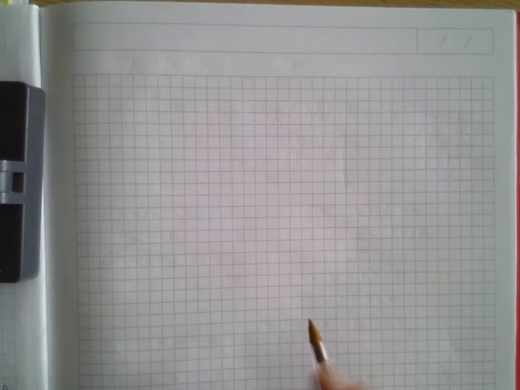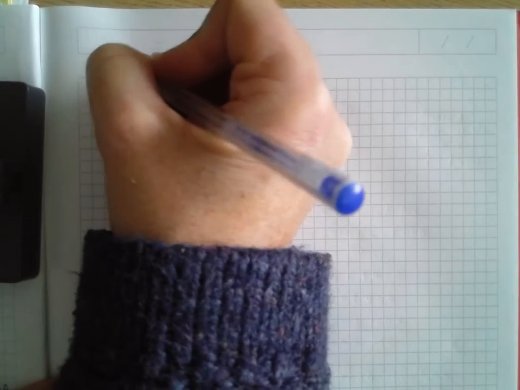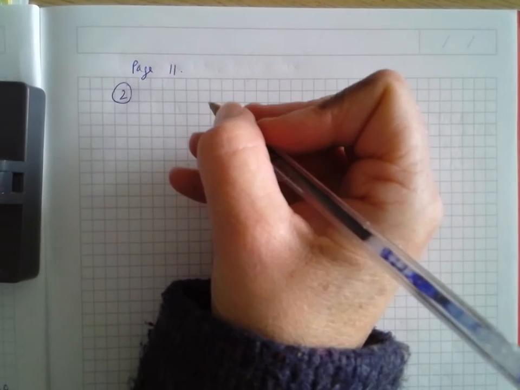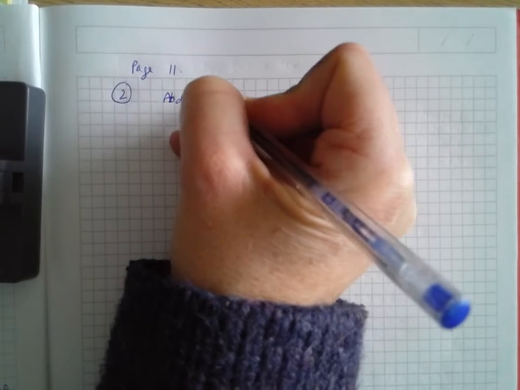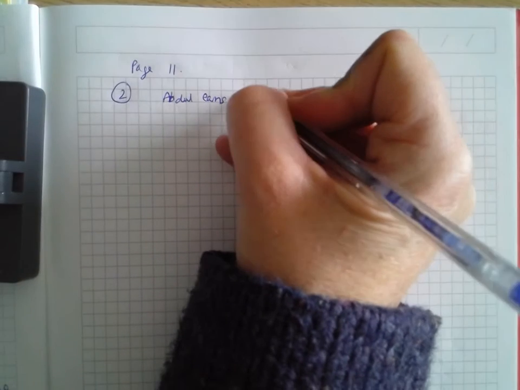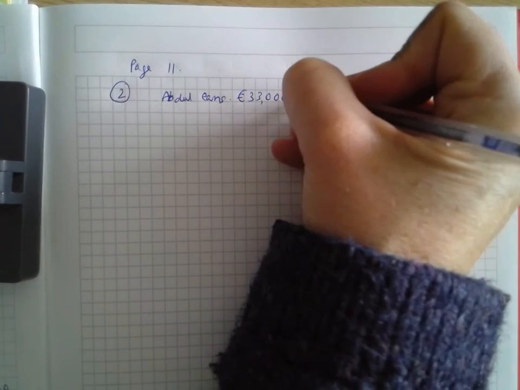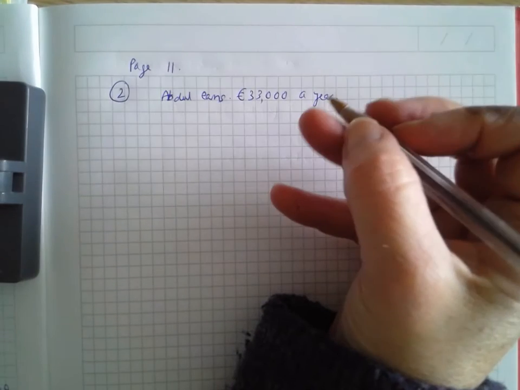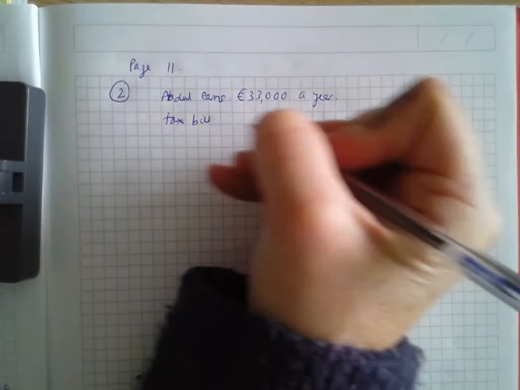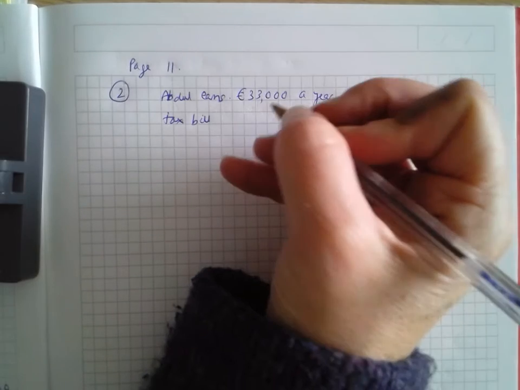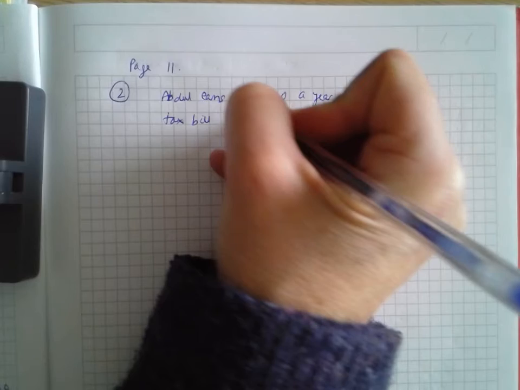Question 2, they're just really checking your understanding on page 11. So Abdul earns €33,000 per year. His tax bill for the year is 6,930. Basically, they're not telling you what rate he's earning at or anything like that. I wouldn't worry about that, because all they're wondering is what percentage of his income he's paid in tax.